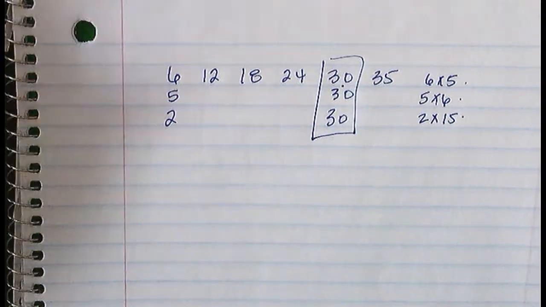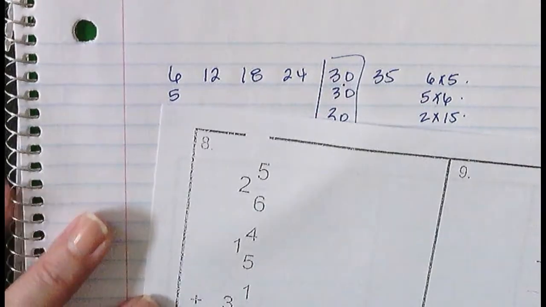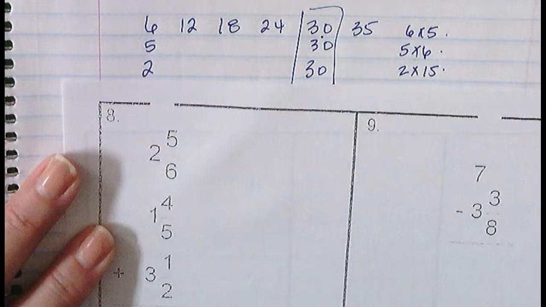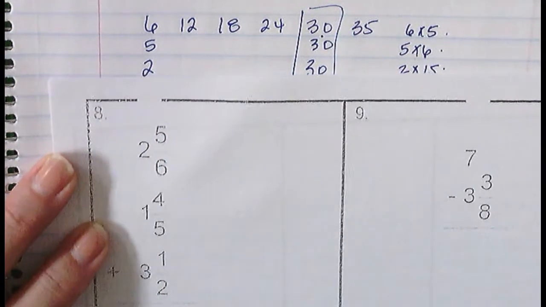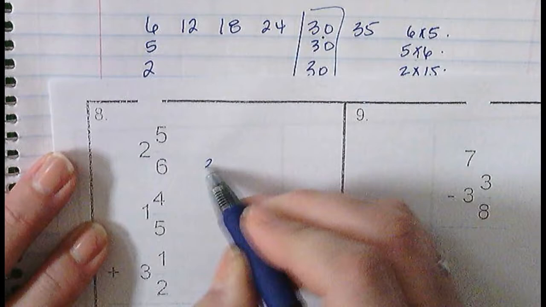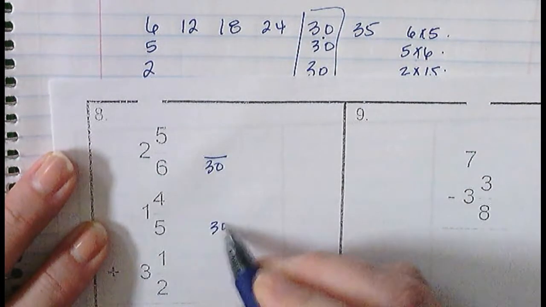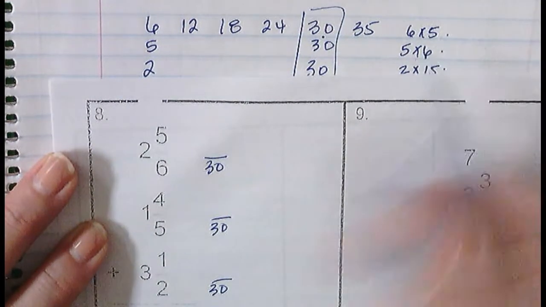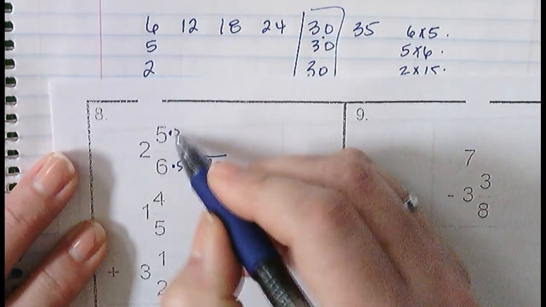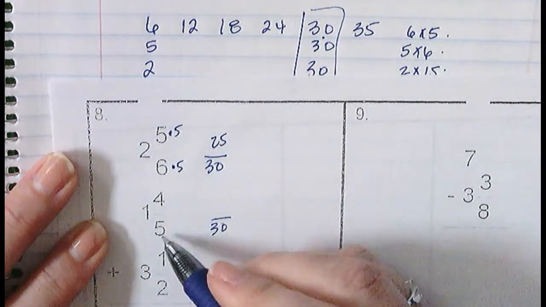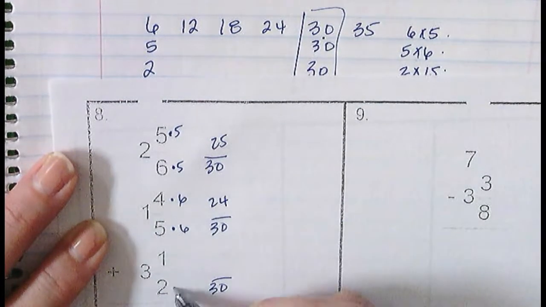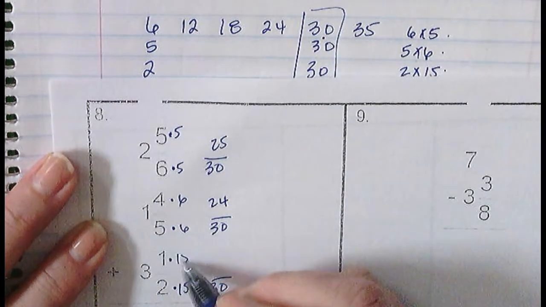So let's go back to that paper. Question 8. I'm going to leave that on the screen for you best I can. There we go. It looks like we got it perfect. So this 6 is going to be 30. This 5 is 30. And that 2 is 30. Leave those whole numbers alone for right now. They're not important just yet. And I think we said 6 times 5, so I'm going to put times 5. 5 times 5 is 25. And 5 times 6 is 30. So 6 times 4 is 24. And 2 times 15 is 30.